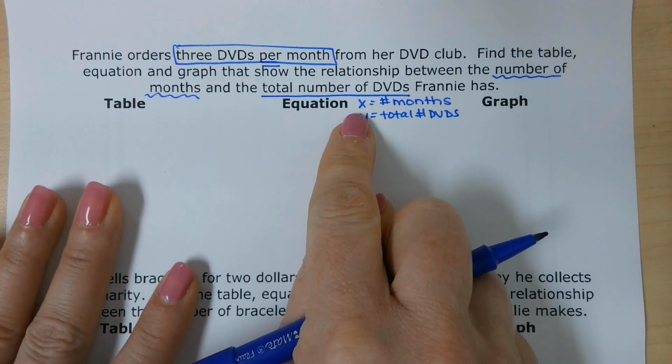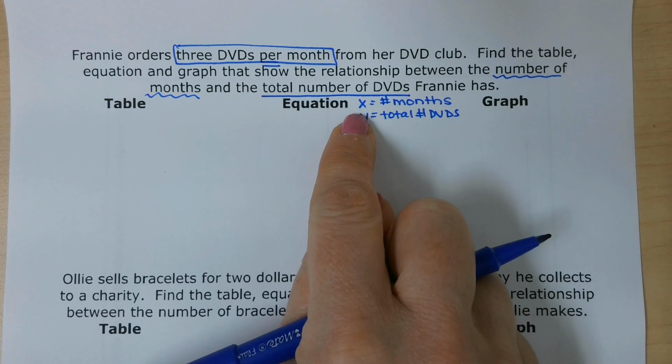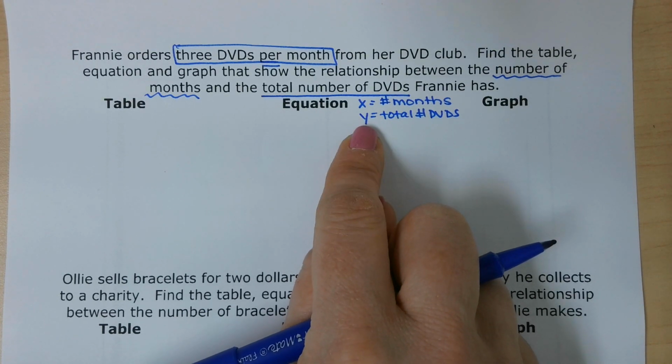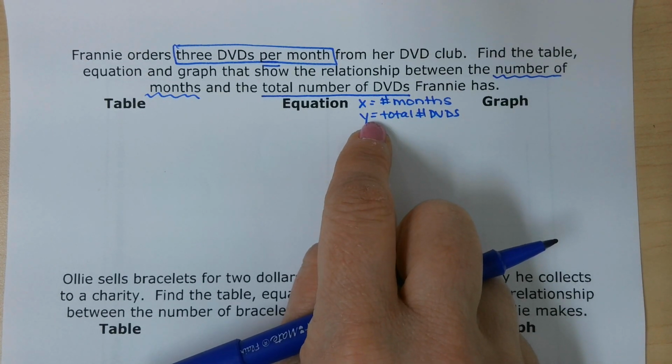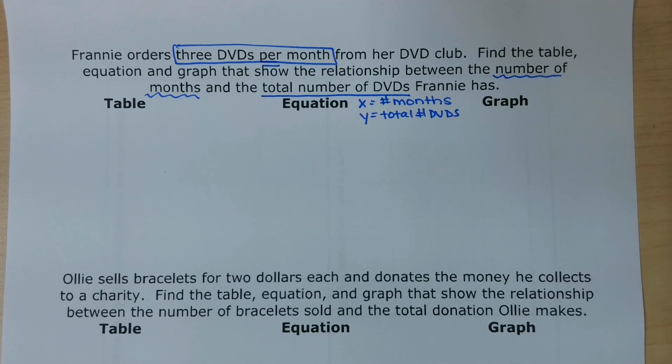So if we get 3 for the first month, we're going to have a total of 3 DVDs. If we have 3 for 2 months, we're going to have a total of 6 DVDs. So that is showing that relationship of the per month. If we don't join the DVD month club and we don't have any months that we're calculating, of course we would have no DVDs, so it would be a 0, 0, a true proportional or multiplicative relationship.